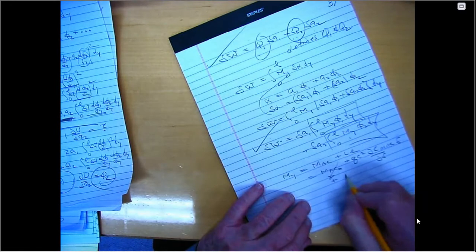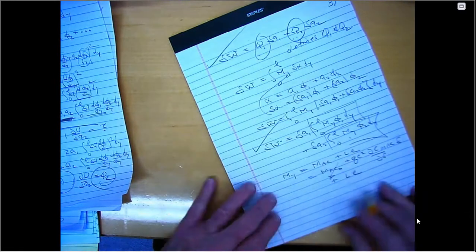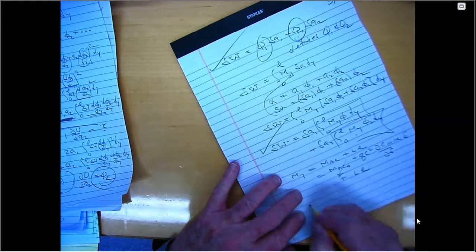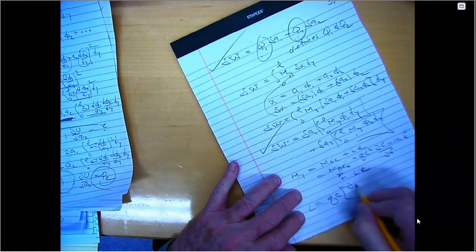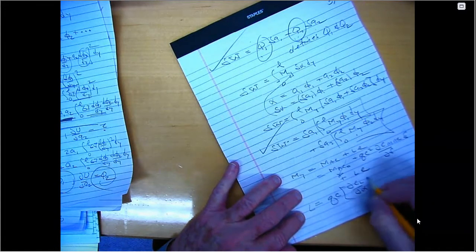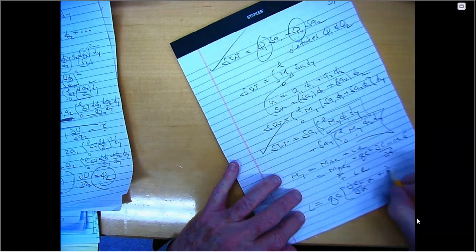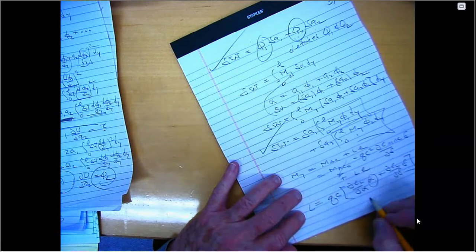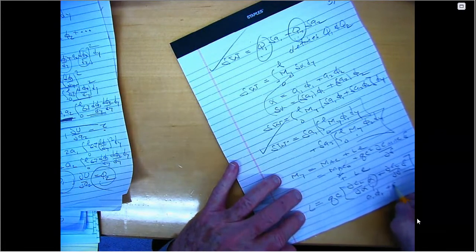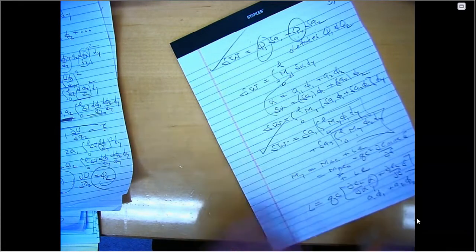Plus L times E. But, and here's the point, L itself is QC DCL d alpha times alpha plus DCL d delta times delta, right? And alpha is what? Alpha is A1 P1 plus A2 P2, right?